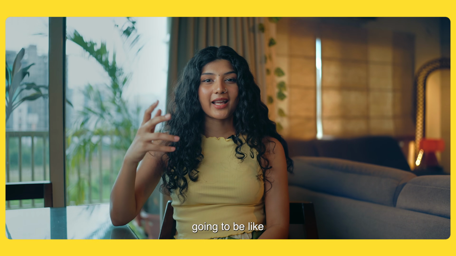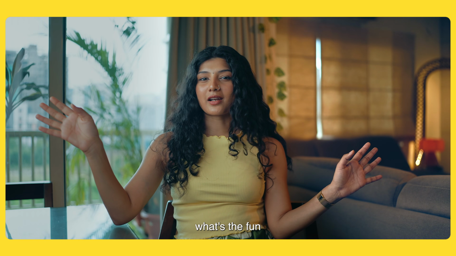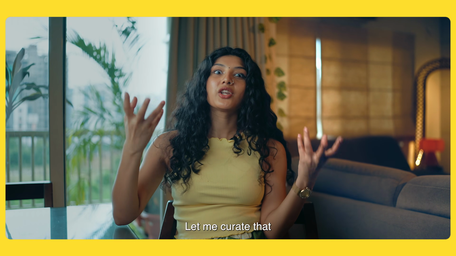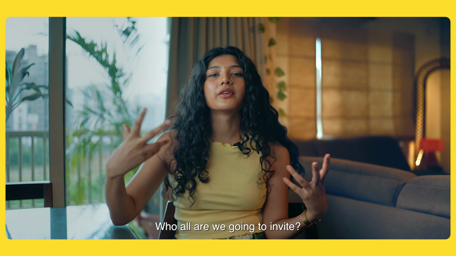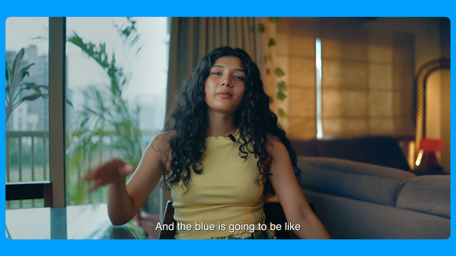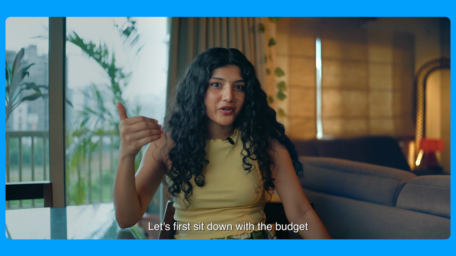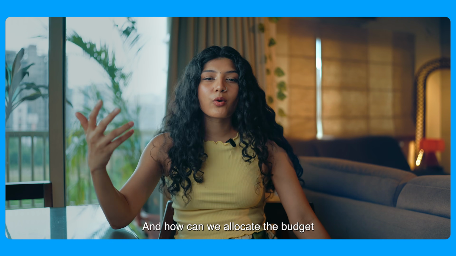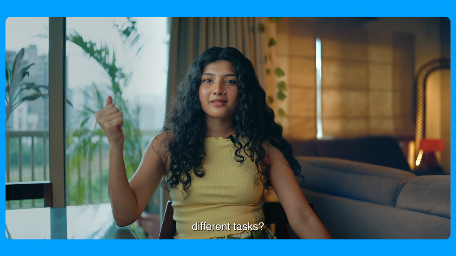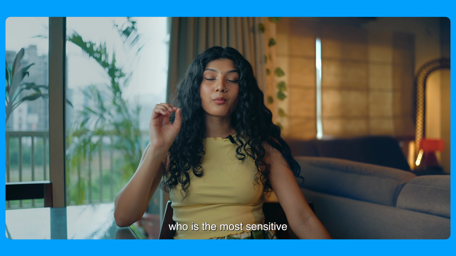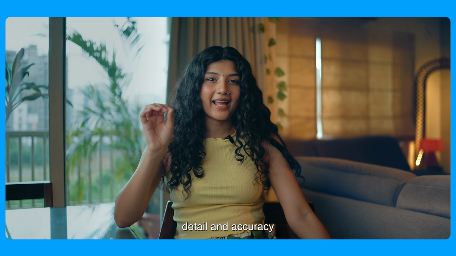The yellow is going to be like, what's the fun party playlist going to sound like? Let me curate that. Who all are we going to invite? And the blue is going to be like, the fun is not going to pay for the party. Let's first sit down with a budget, and how can we allocate the budget to different tasks? The blue is the person who's the most sensitive to structure, detail, and accuracy.